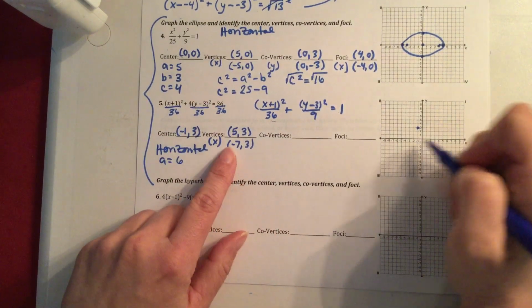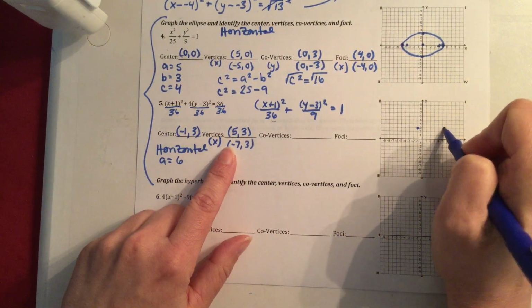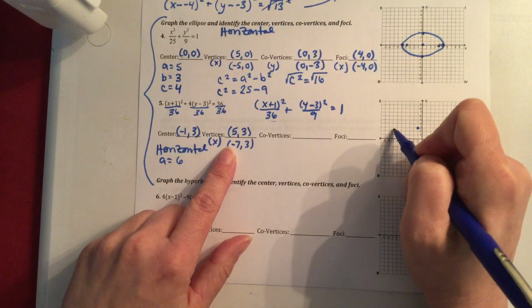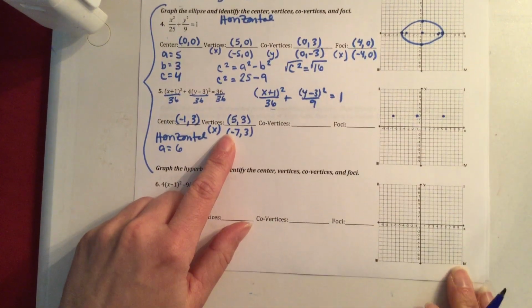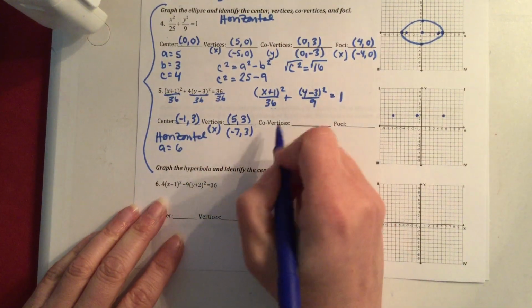So I'm going to go ahead. I go to the right 5 up 3. And I go to the left 7 up 3. Those are my vertices. Now to find your co-vertices.